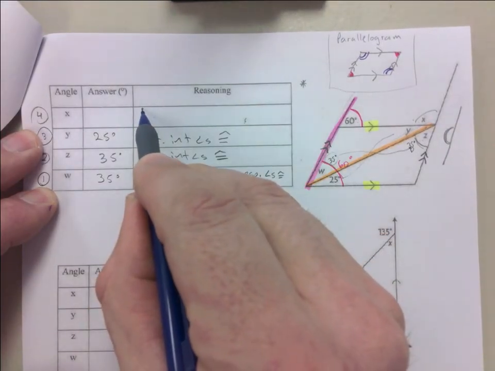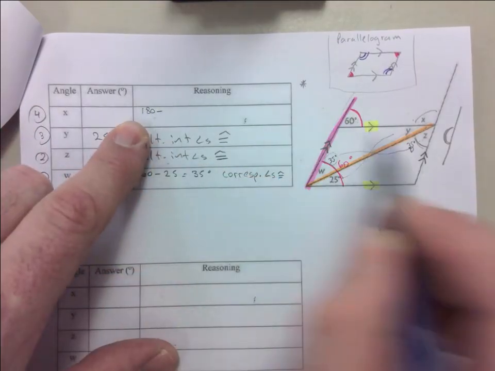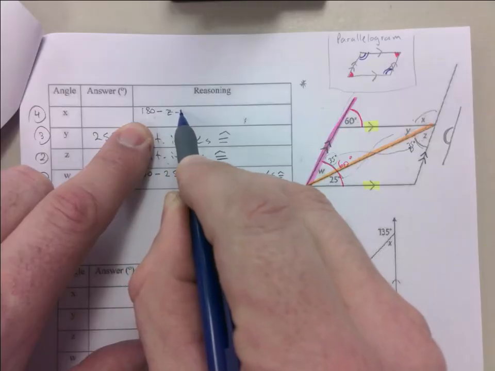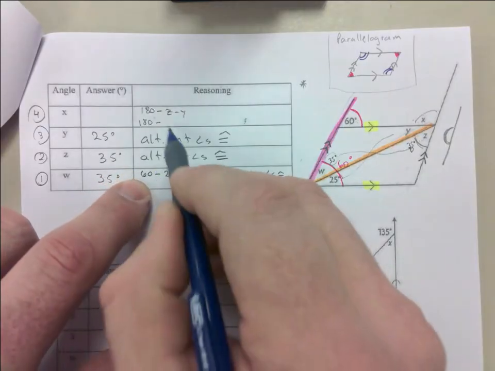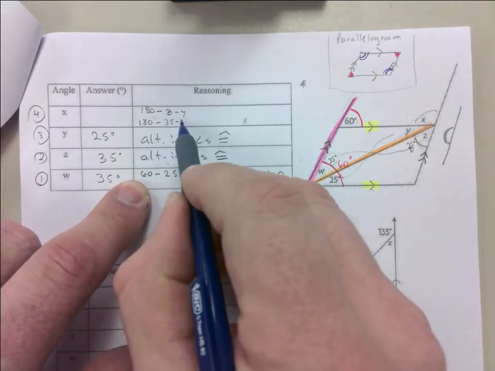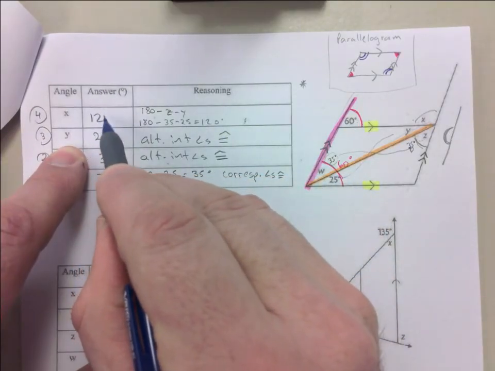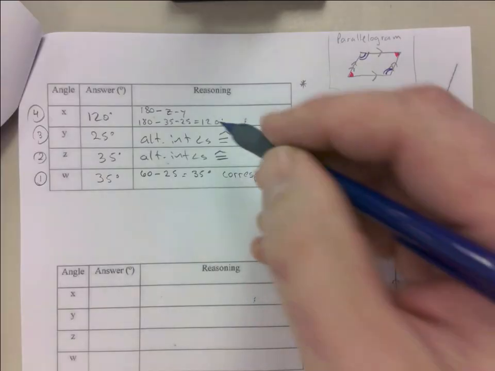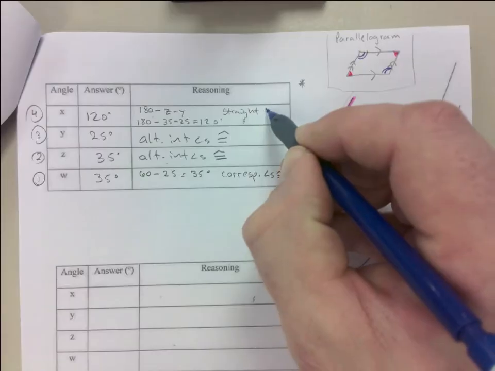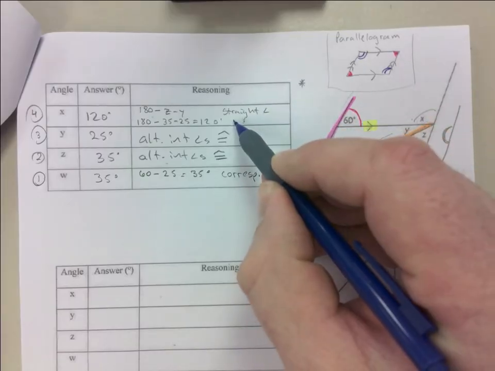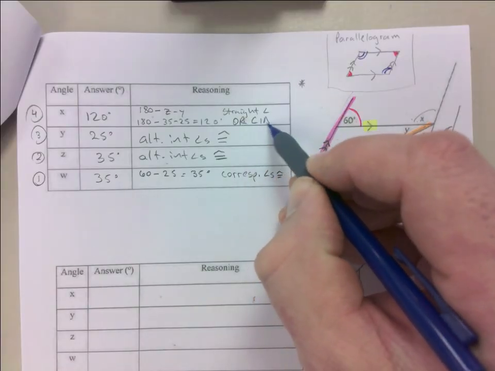So I will use this reasoning here. I will go 180 minus z minus y. That's 180 minus 35 minus 25. So that's 120 degrees. Okay? And I will use straight angle. But I can also say, or, CIAs. Okay?